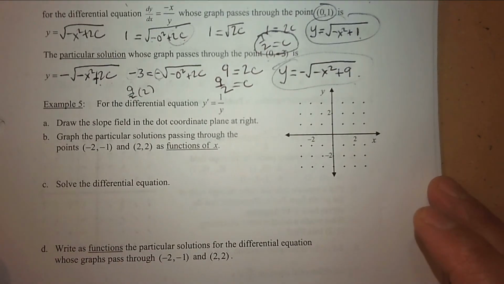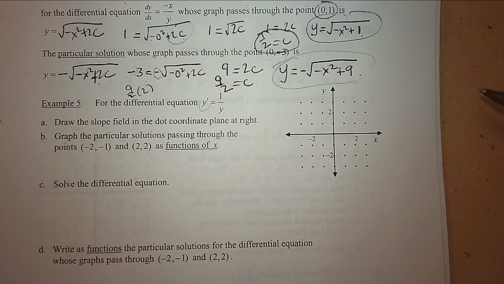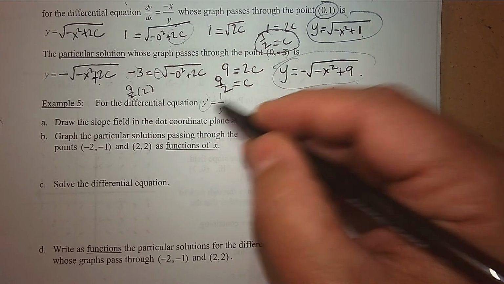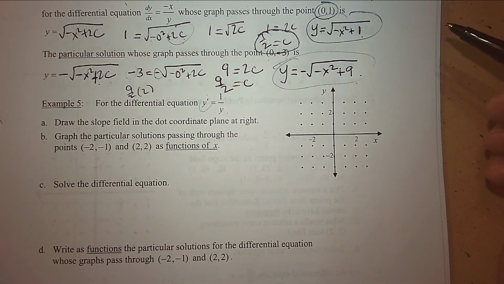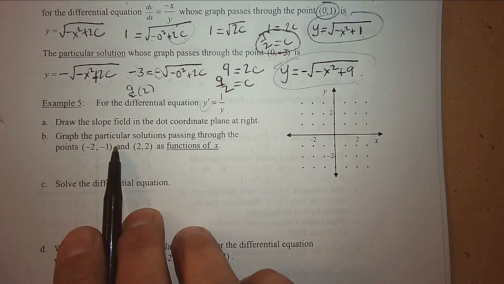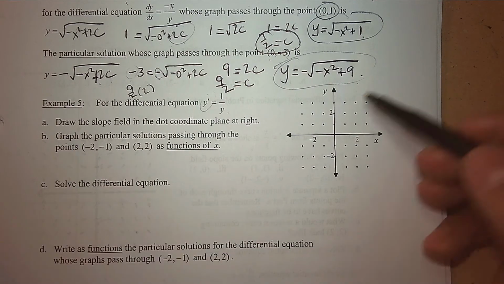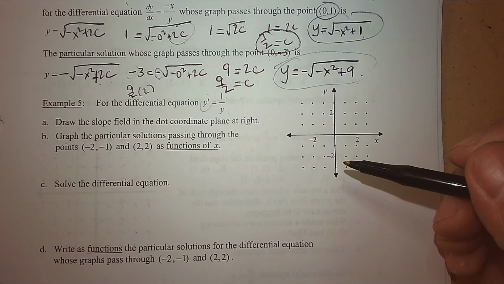Example 5. Hey, what does y prime mean? Slope. Thank you. dy by dx, slope, right? In this case, every point is defined by 1 over y. Does that mean, do I need the x-coordinate to find the slope? No. Okay, it says graph the particular solutions of this. So first of all, draw the slope field. So do you see all those points? Do I care about the x-coordinate?